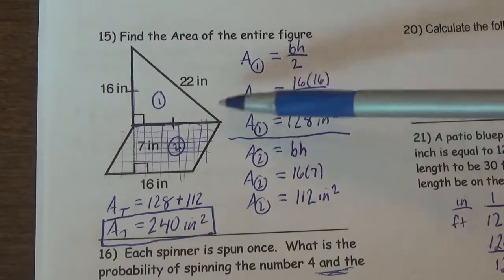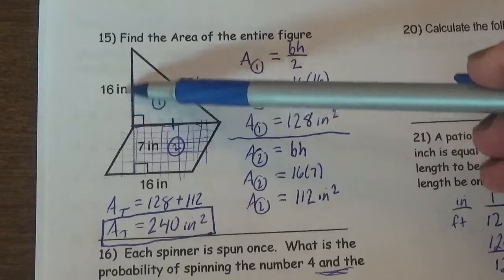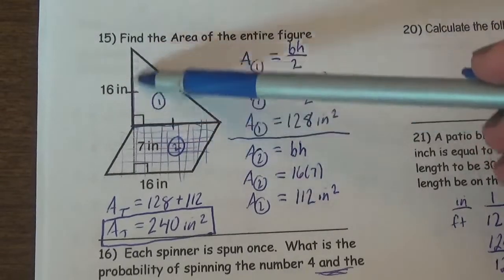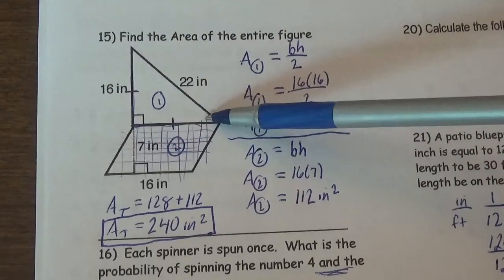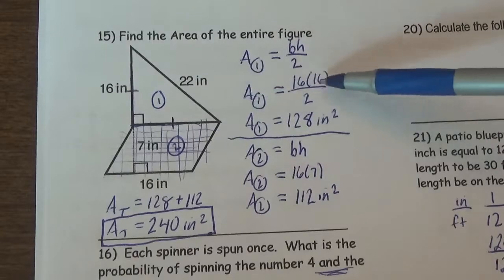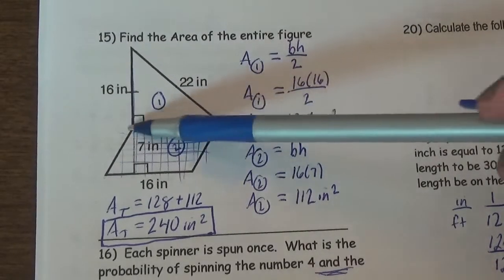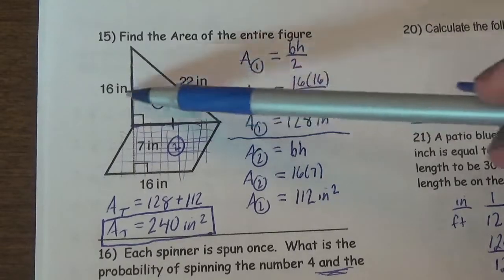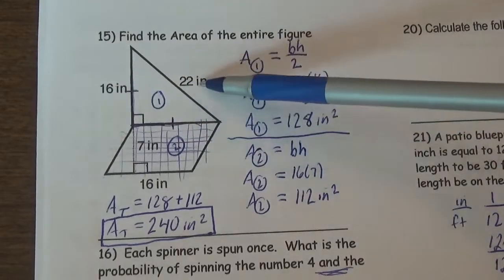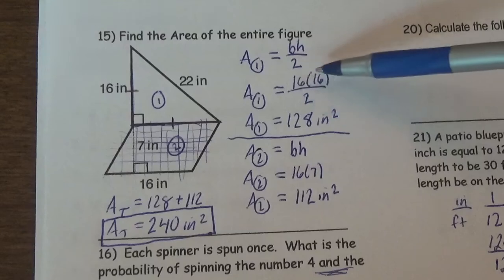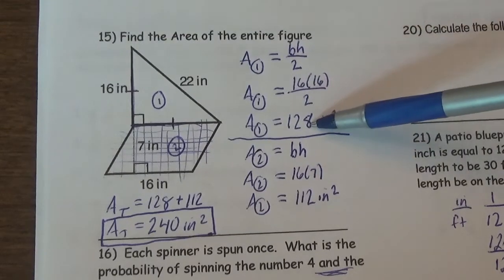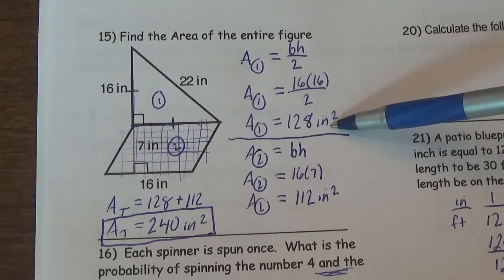The next part, be careful here. The base and height, remember, always make a 90-degree angle. All right, so as you can see, it's 16 by 16. This length right here is 16. You can see the hash marks. So we're not going to use the 22. So 16 times 16 divided by 2 is 128 square inches.